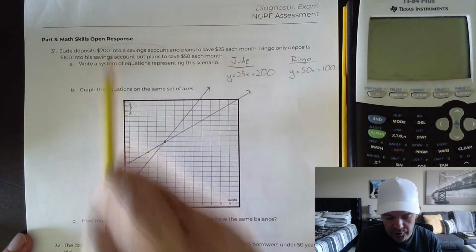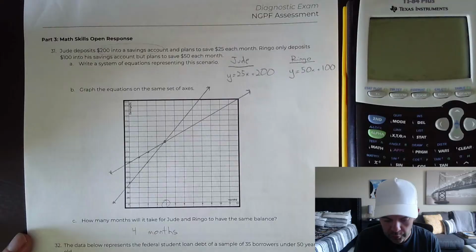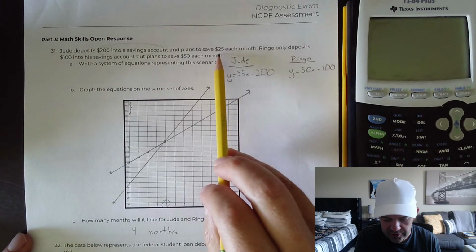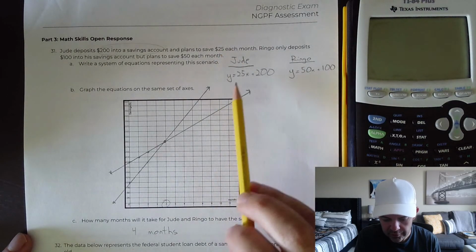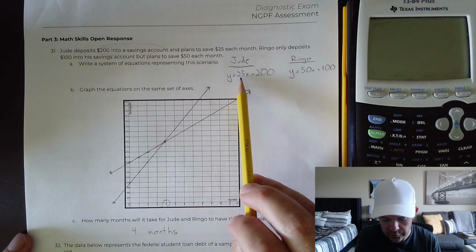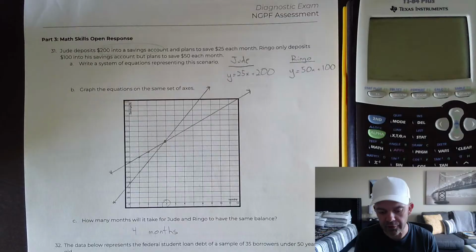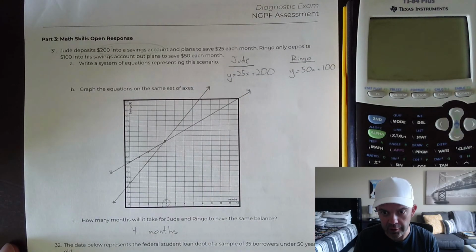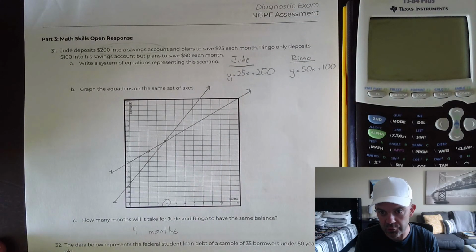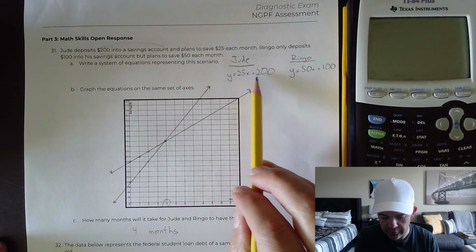If you're already starting off with 200, I just put plus 200 for Jude, and they're saving $25 each month. So we just get a nice y equals 25x plus 200. In other words, every time 1 month goes by, they're going to get 25 bucks. So if x equals 1 month, they're going to have $25. If x equals 2 months, they're going to have $50, and so on. So we have y equals 25x plus 200.